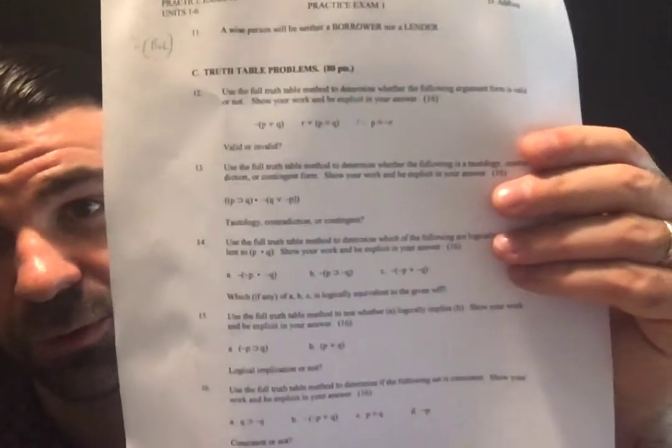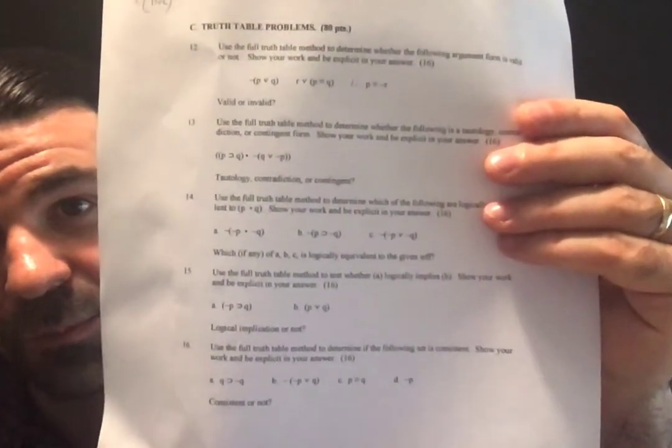So your practice exam has section C, right? And we'll go through all of these truth table problems. Your real exam has a section, also half the exam. The exam is worth 160 points total, so half of that, 80 points, are devoted to truth table problems. And you've also got 5 questions on the actual exam, like you do on the practice exam, 16 points per question, and very similar questions to these.